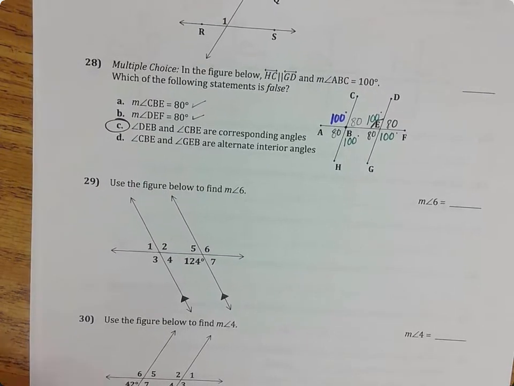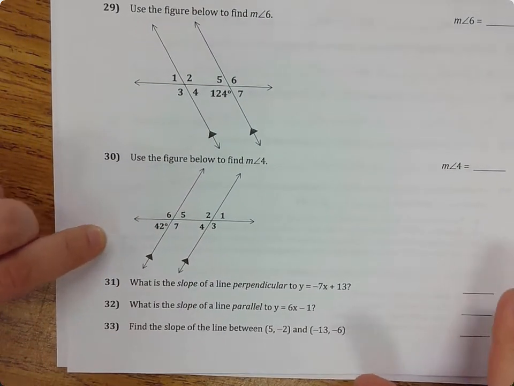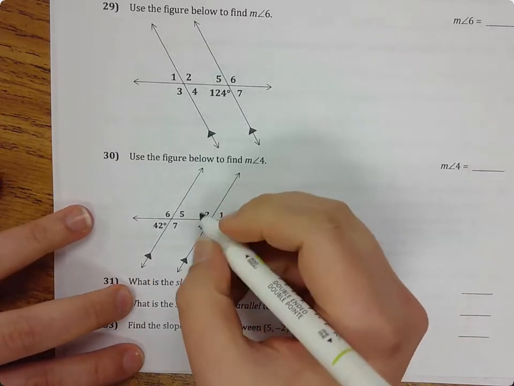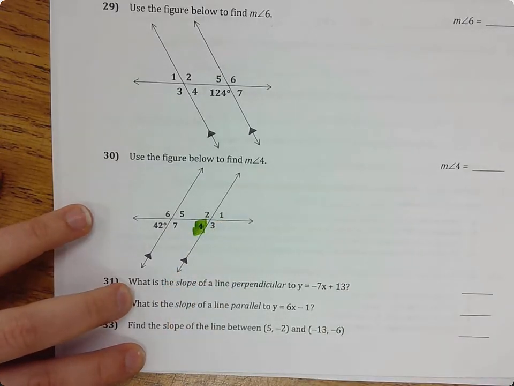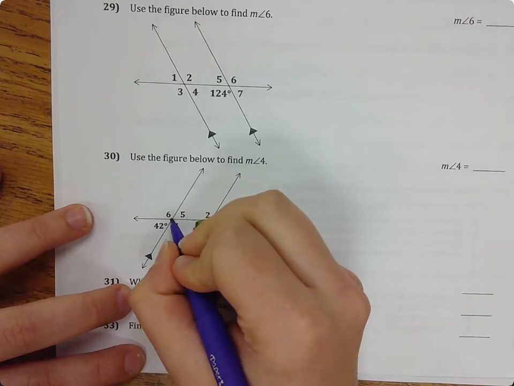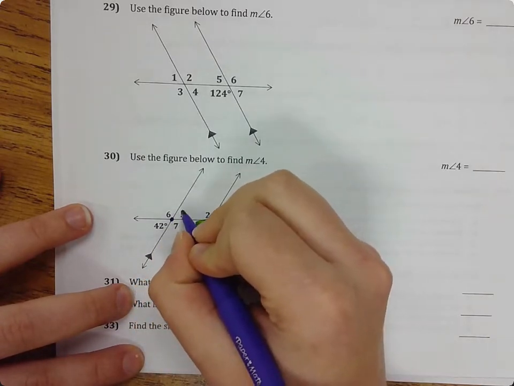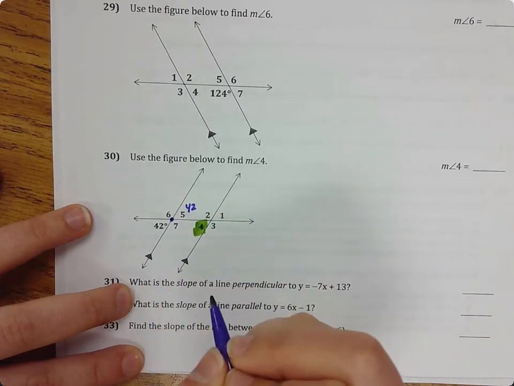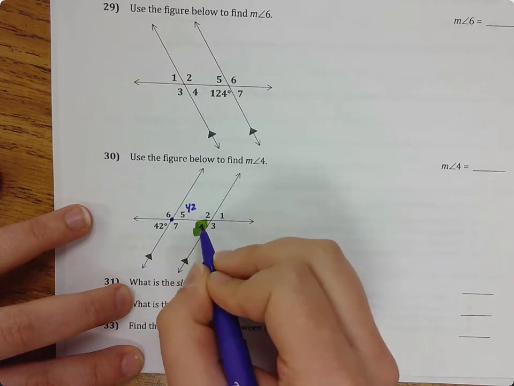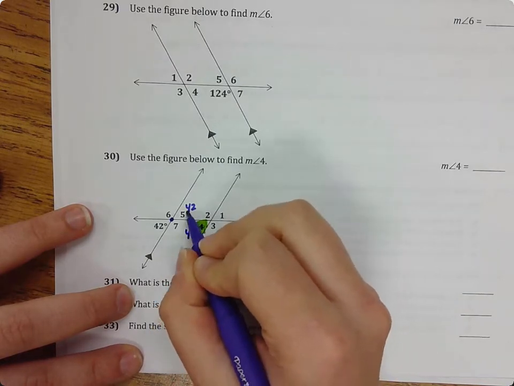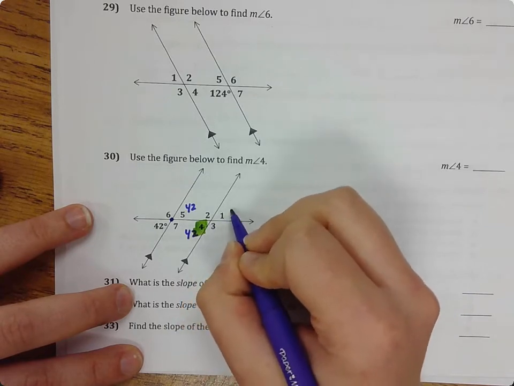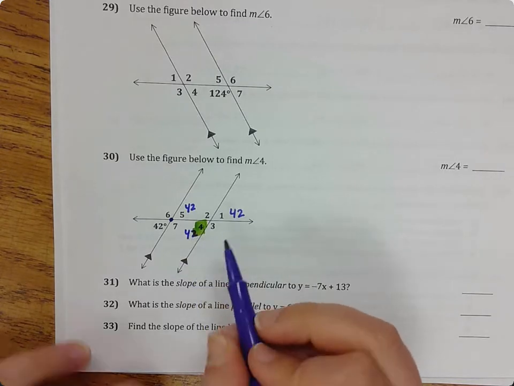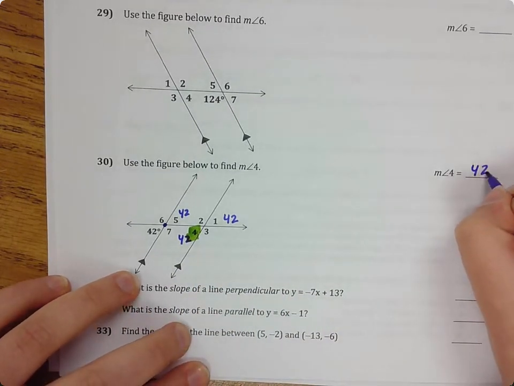Number 30, kind of similar to the last question that we just did, but we're using the figure and this value here to help us find the measure of angle 4. So kind of like I did before, if we know that this angle is 42, we know that its vertical angle over here, 5, is 42. We know that the alternate interior angles are congruent to each other. So these two are 42, and then we've got another linear pair. So by knowing this is 42, I know all 4 of these angles, which must make angle 4 42 degrees.